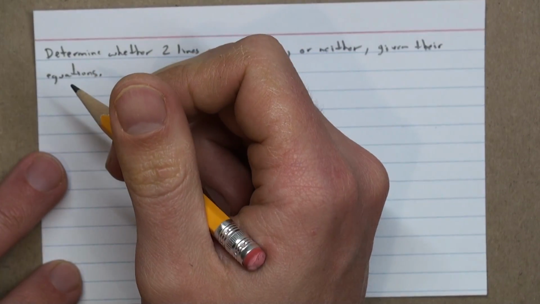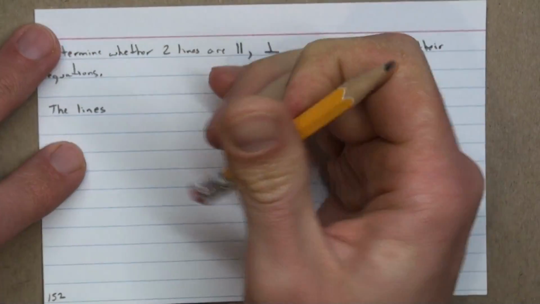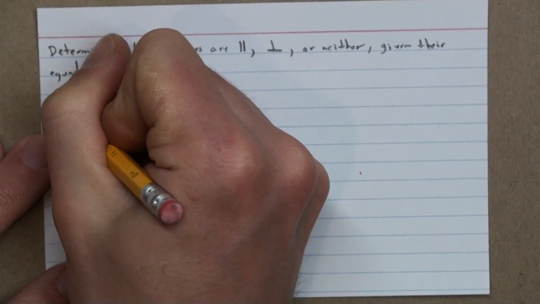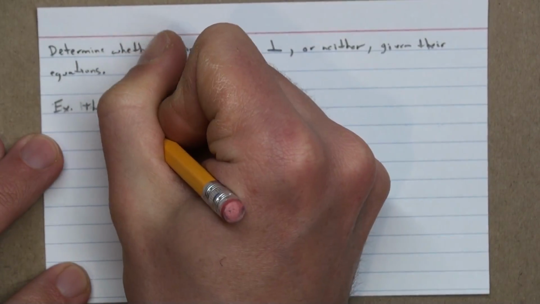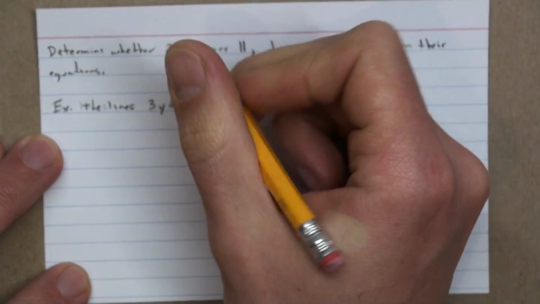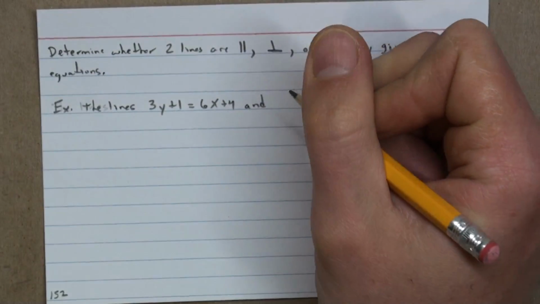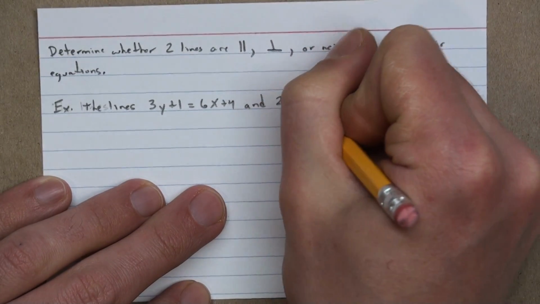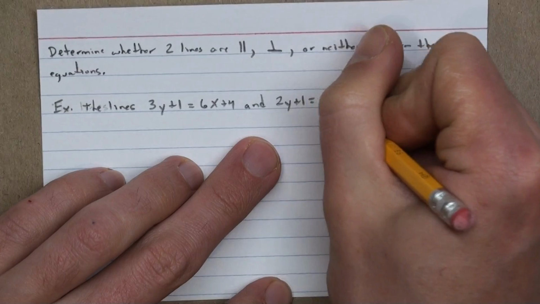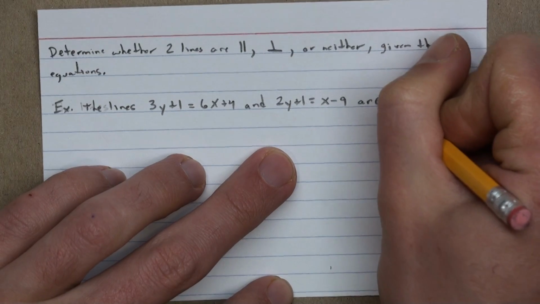So for example, the lines 3y plus 1 equals 6x plus 4, and 2y plus 1 equals x minus 9 are, okay, so that's the problem we're going to solve on the back.